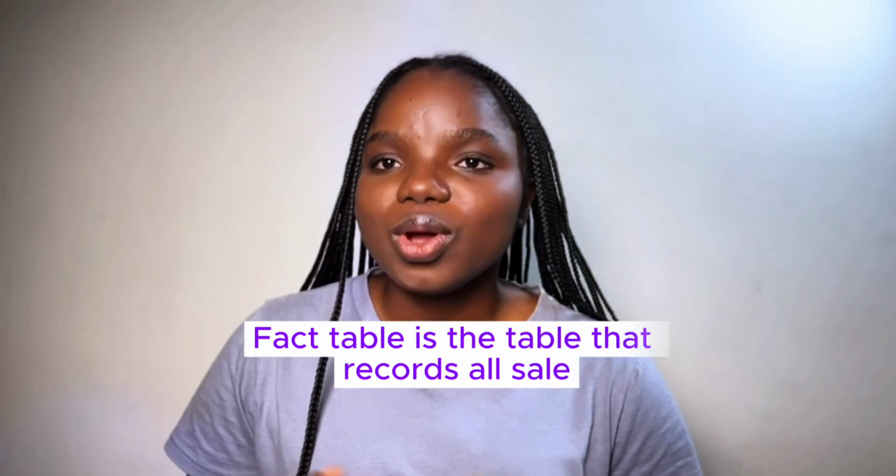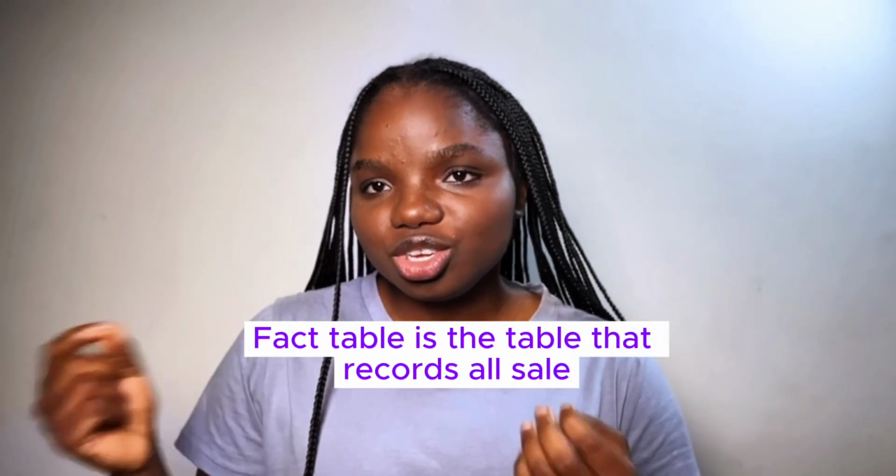So back to our example of a store that sells shoes. What would the fact table be in this case? You could have a fact table that records your sales. So you have sales every day, regardless of if a customer is coming 1 or 1,000 times, you record the sales that have been made to that customer. So the table that records all sales would be the fact table, while a table that holds each unique customer would be the dimension table.